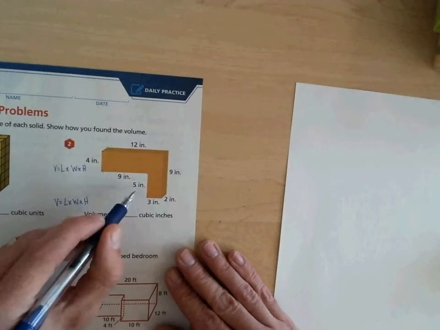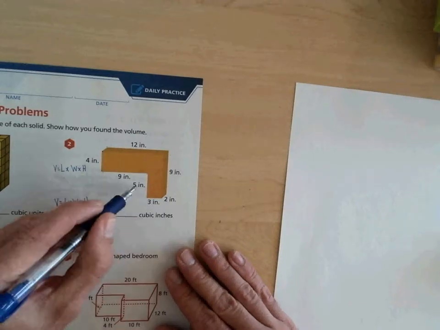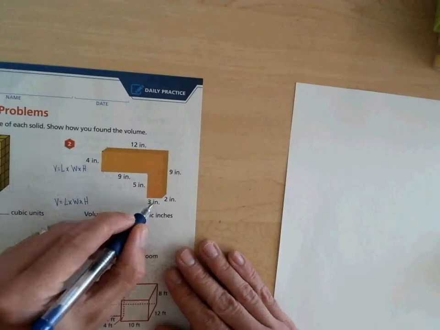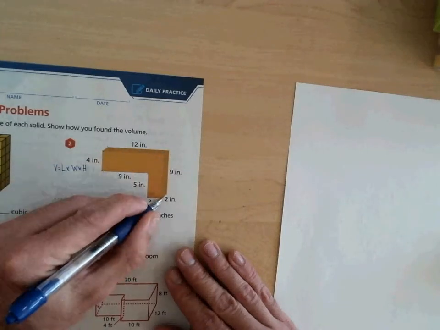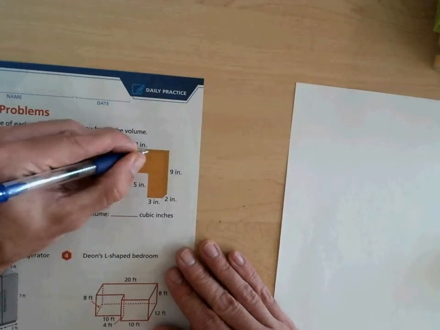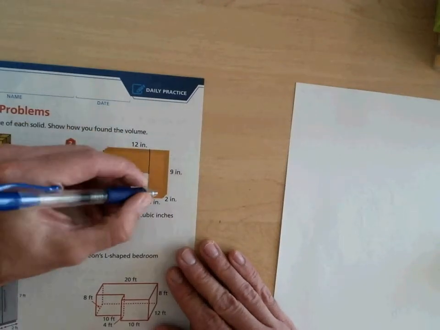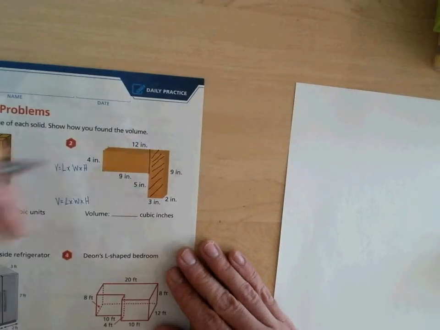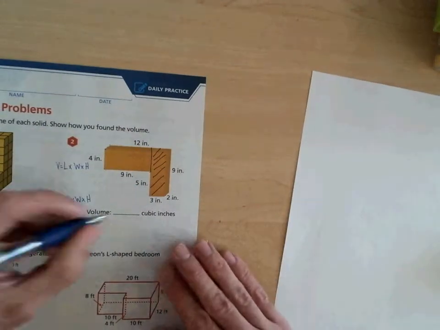If I add 5 plus 4, that equals 9. If I add 9 plus 3, that equals 12. And then they can say, okay, this is 2 inches, that's going to be 2 inches too. So what they might do is cut just right there like this, and then I like to shade that in to show them, okay, this is what I'm going to figure out first.